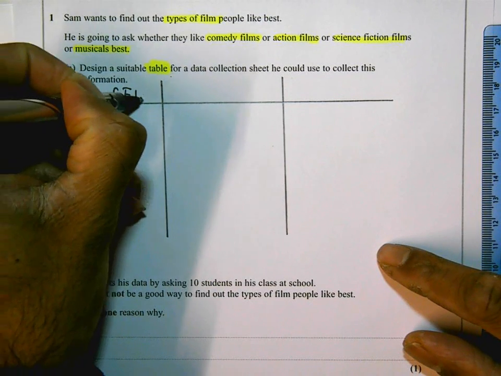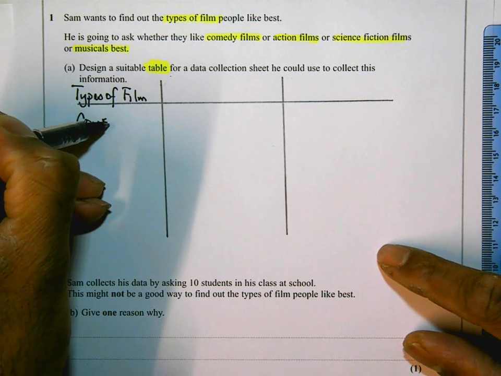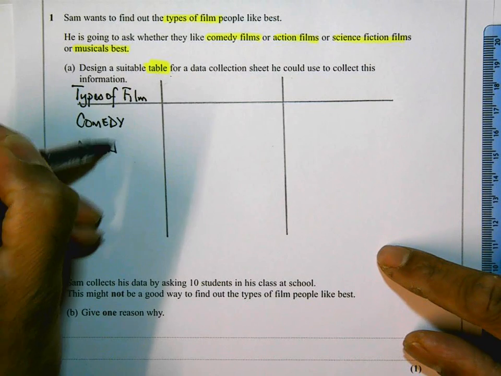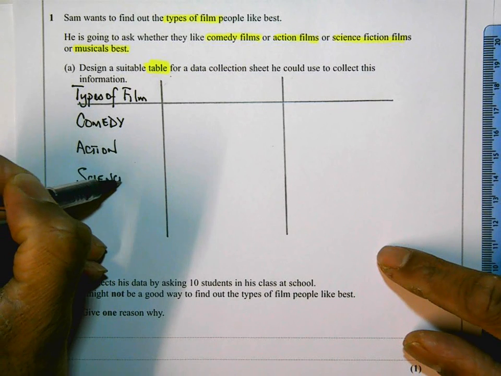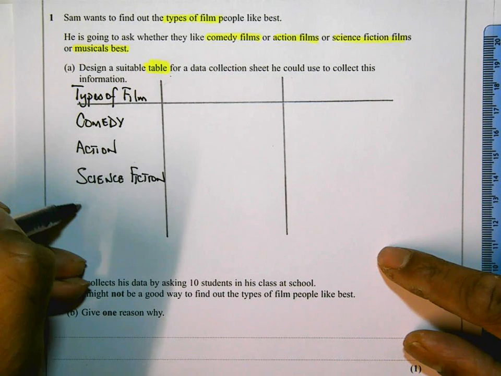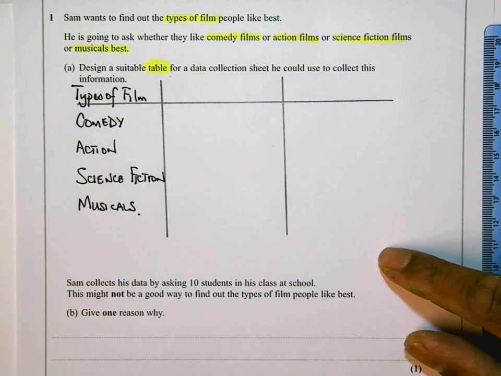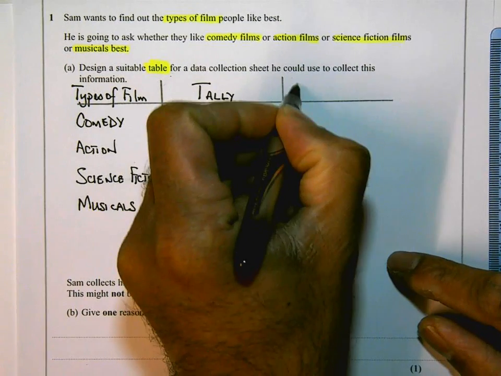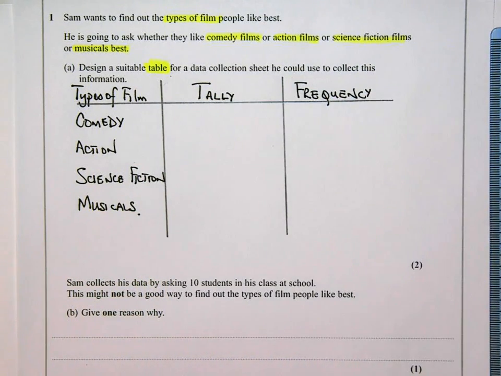Now the types of film are comedy, action, science fiction, and musicals. Now the 2 other columns, this one is tally and this one is frequency. And that's it. 2 marks easily there.